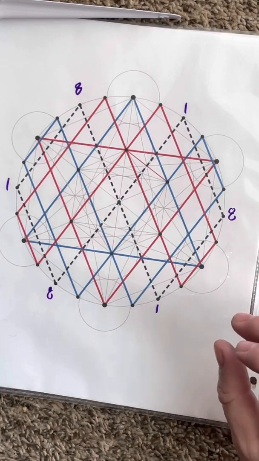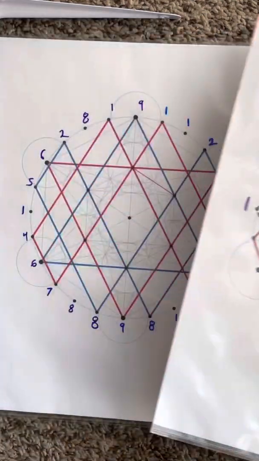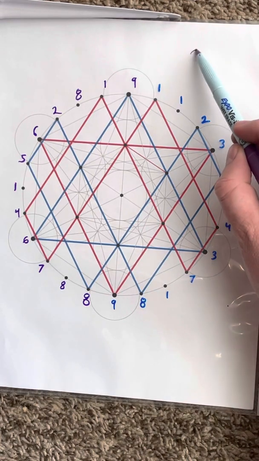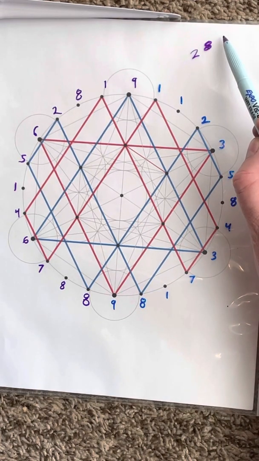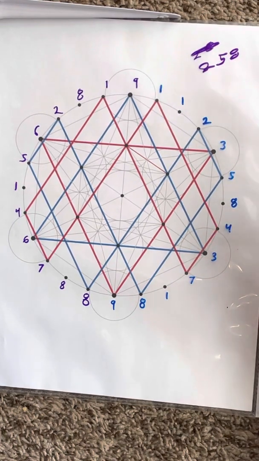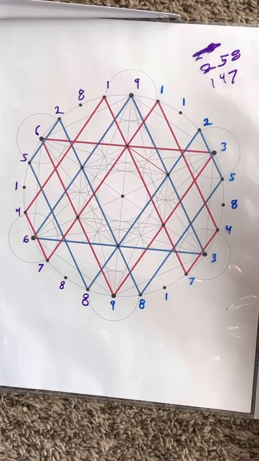Now, if you watch Robert Grant, I will try to remember to put a link in the description. Before, he says that 2, 5, 8 pertains to magnetism, I believe. Sorry, gravity. And 1, 4, 7 pertains to electricity. Or I may have it reversed. But you can watch his videos and figure it out yourself.